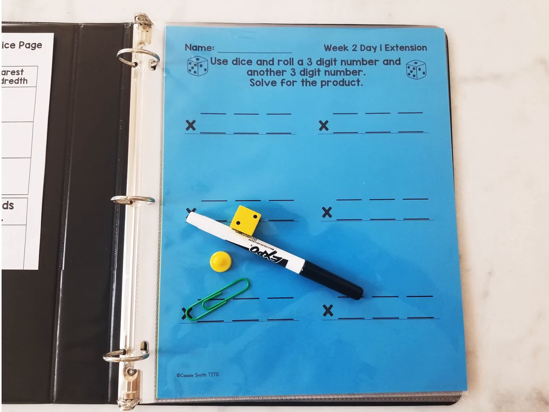Here's an example of a center binder. Now, these example photos are from my 5th grade guided math units. I just wanted to give you an idea of how these different activities can be used in sheet protectors. So this is a dice game. Students will need an expo marker and dice.